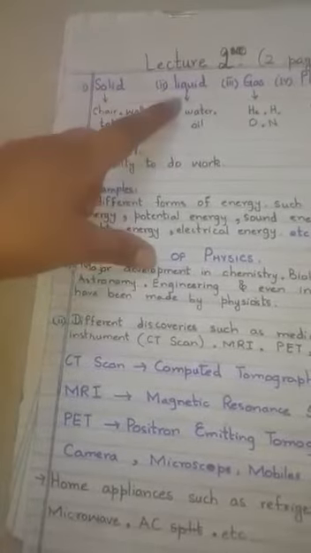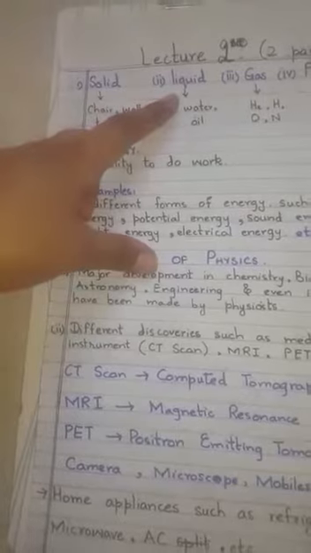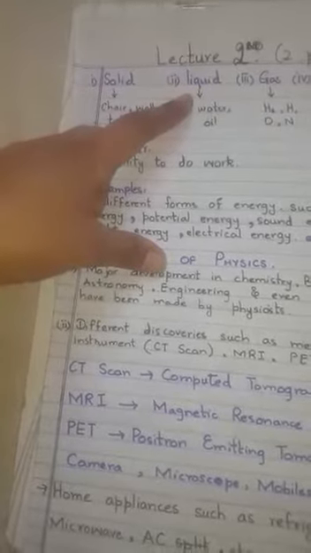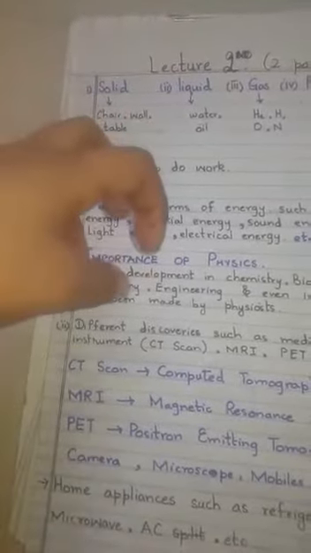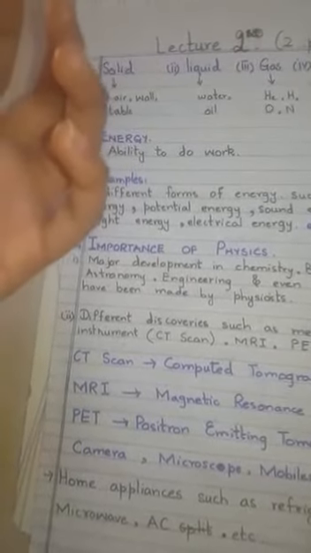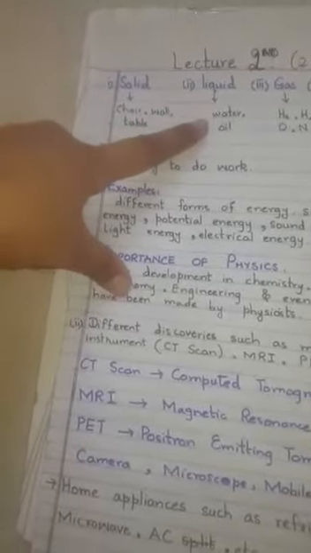The second state of matter is liquid. A liquid has indefinite shape but definite volume. When we pour any type of liquid into a container, it adopts the shape of the container, so we can say it has indefinite shape but definite volume.